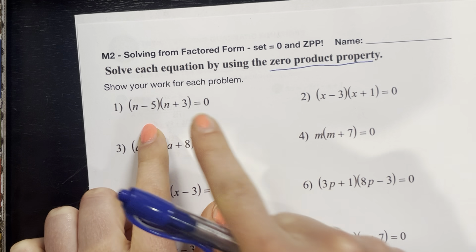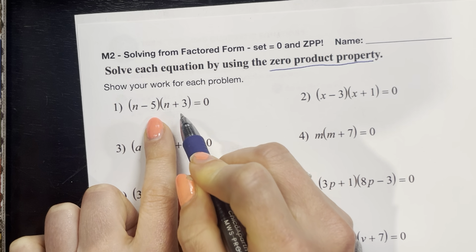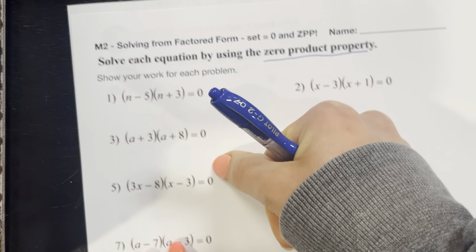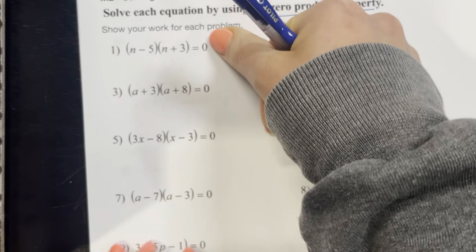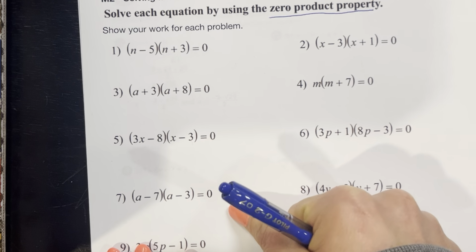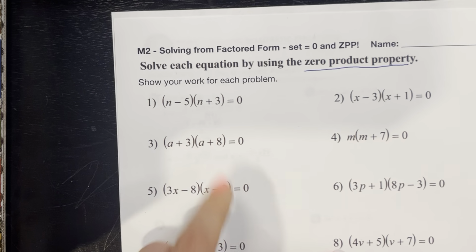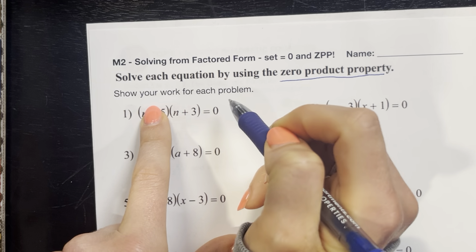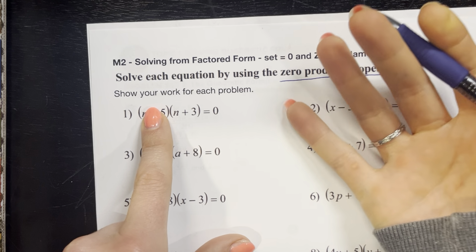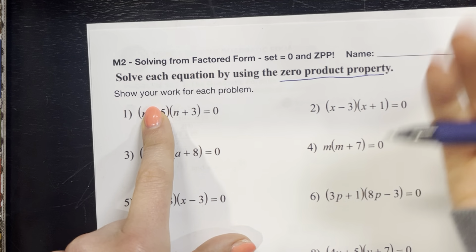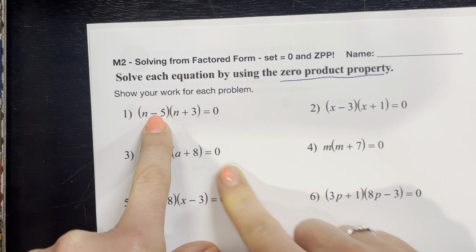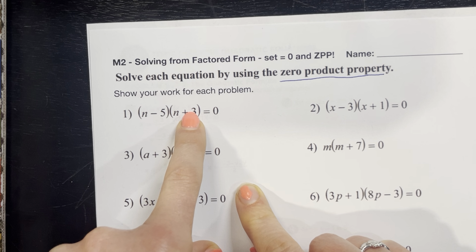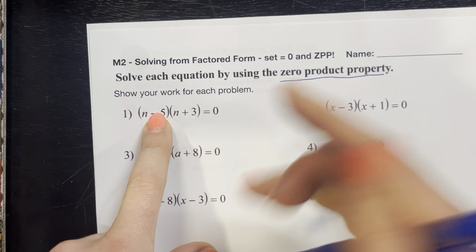Factored form is when you have two things multiplying by each other. They're all set equal to 0 on purpose. You can't solve an equation unless it's equal to 0, so that's very important. If something times something equals 0, we're going to use the fact that hopefully you understood from the last video that this could be 0 or this could be 0. If you plug something in, that's going to be a number and that's going to be a number.